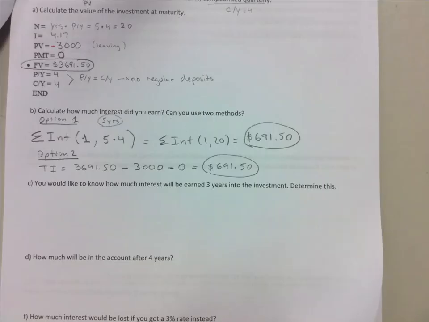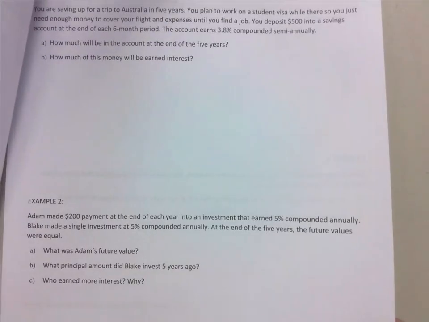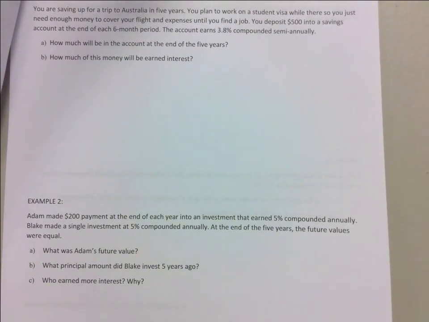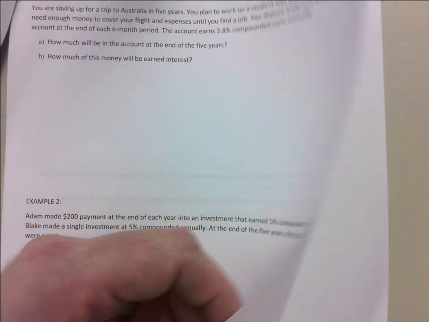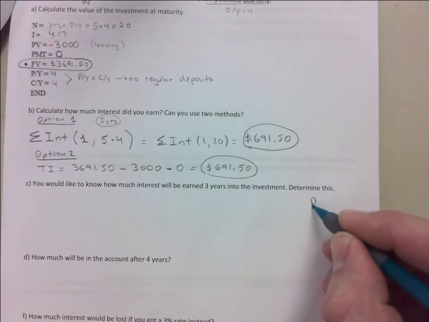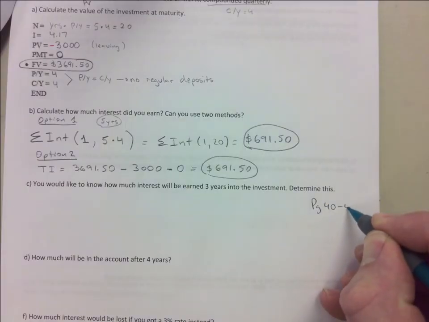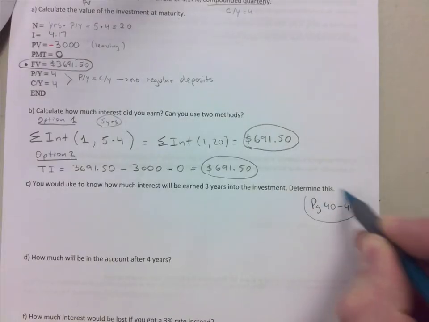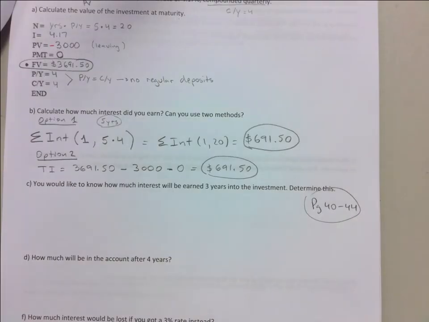I'm going to ask you this. I'm going to post 40, page 40. No, I'm lying to you here. Yeah, 40. 40 to 44. I want you to try to at least use the TVM solver. How do you start it off? Like, what are the entries that you're putting in? Okay?